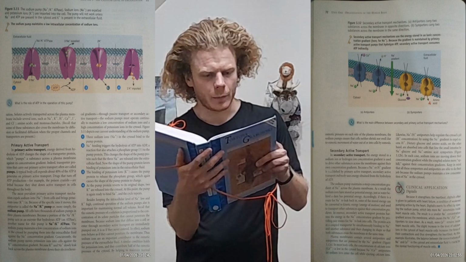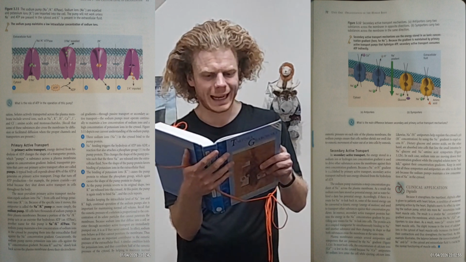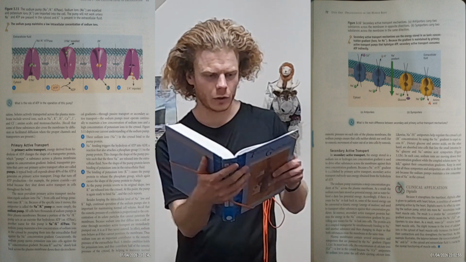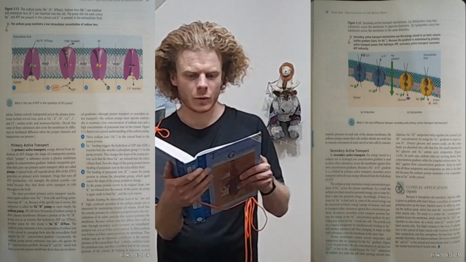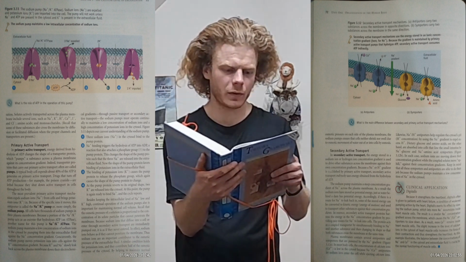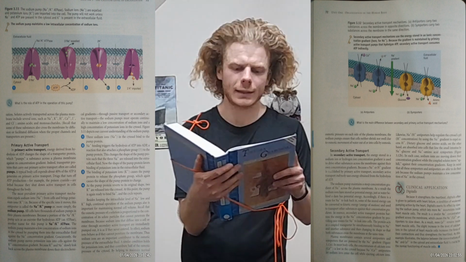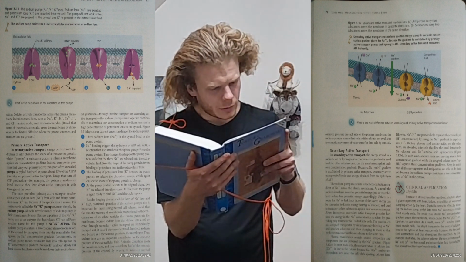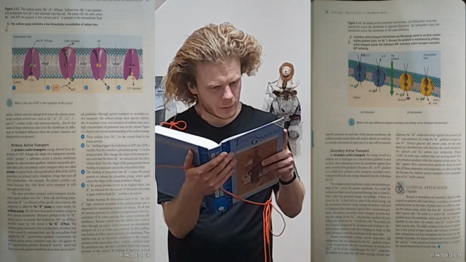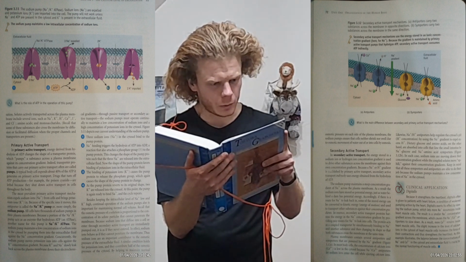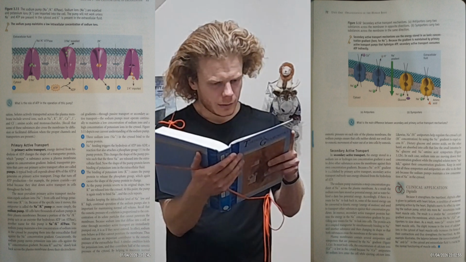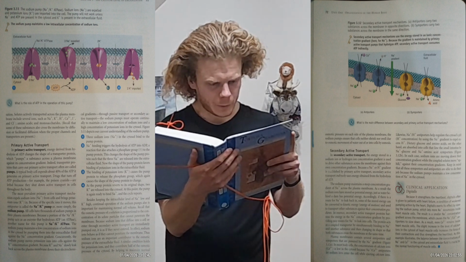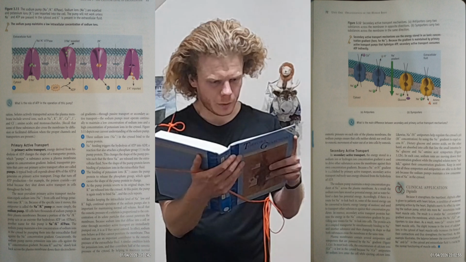Secondary active transport mechanism uses energy stored in an ionic concentration gradient, here for sodium ions, because the gradient is maintained by primary active transport pumps that hydrolyze adenosine triphosphate. Secondary active transport does not consume adenosine triphosphate directly. In the cytosol, sodium comes in and one goes out. And by these importers, two come together, and they are bound together.